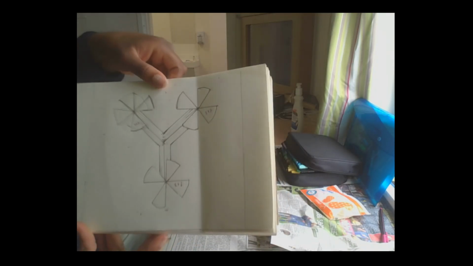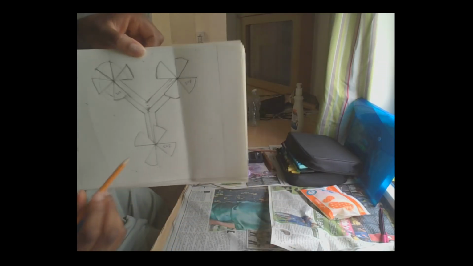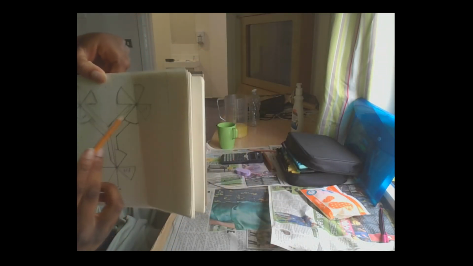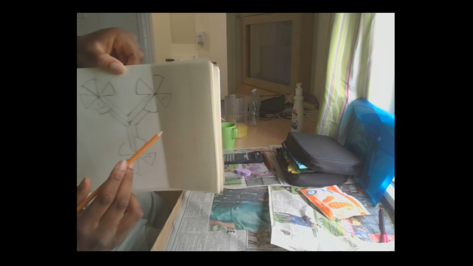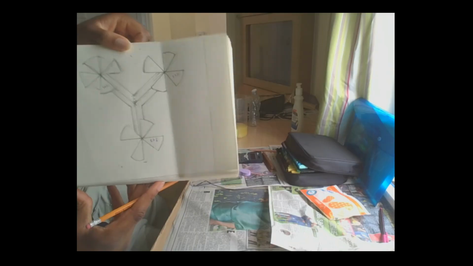You have one big wing and three smaller wings. So these are the three smaller wings. They're basically half the span of this. So they will spin in a way that gives stability.